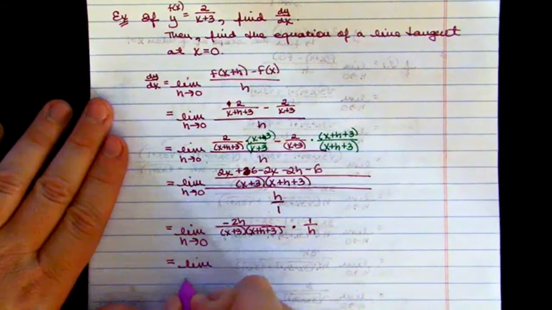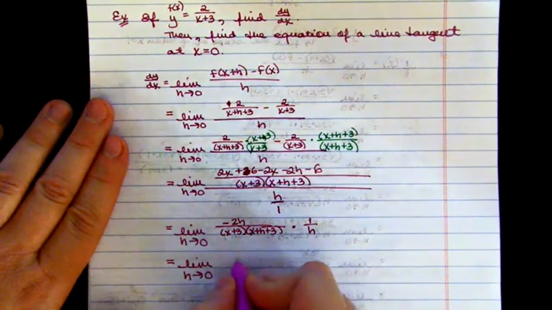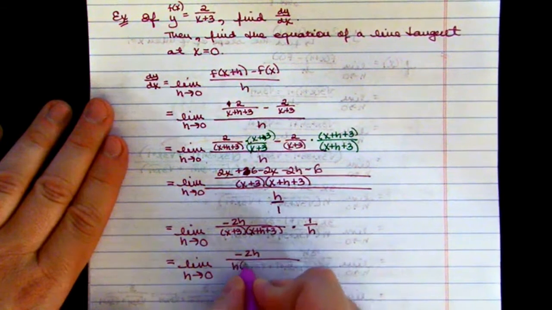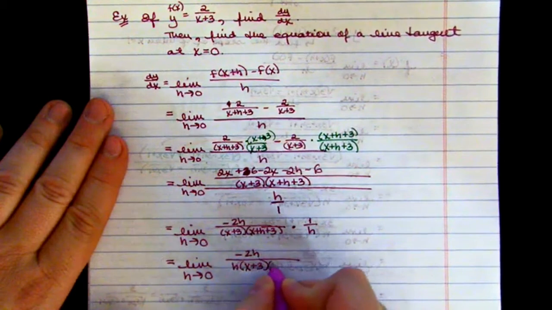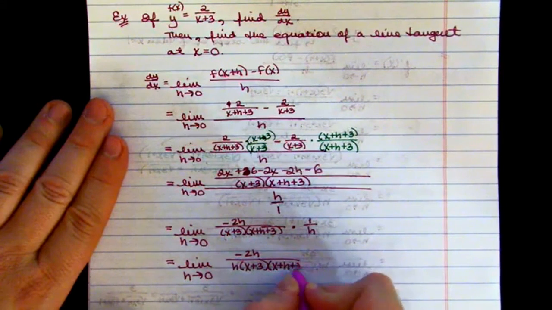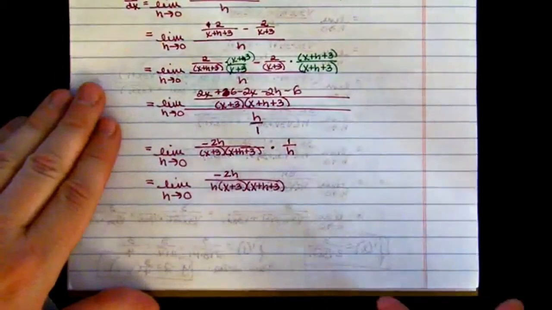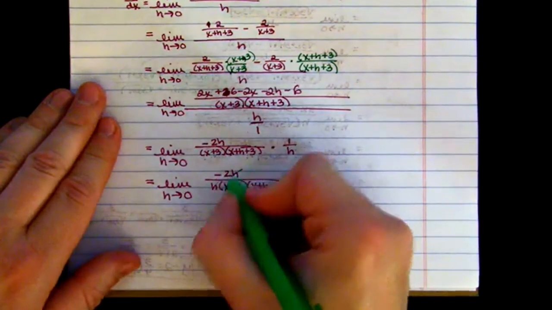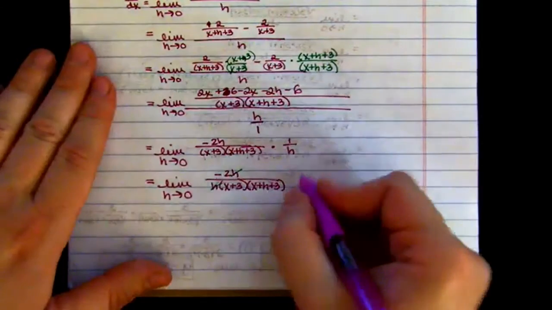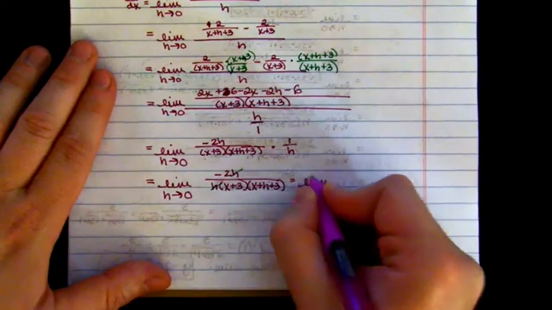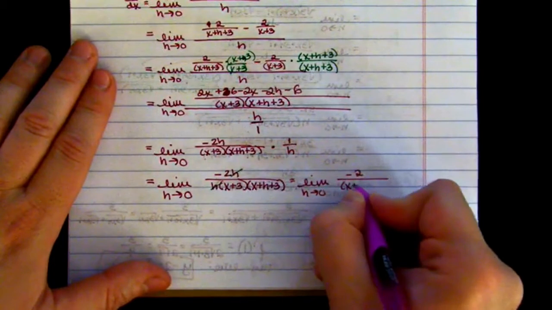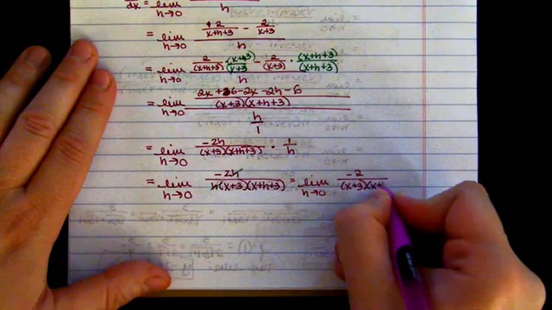I'm going to continue to clean this up. I'm going to get the limit as h approaches 0 of negative 2h over h times x plus 3, x plus h plus 3. I think I might be going a little fast, so please use pause if you need to. But I can cancel my h's now. This is the limit as h approaches 0 of negative 2 over x plus 3 times x plus h plus 3.